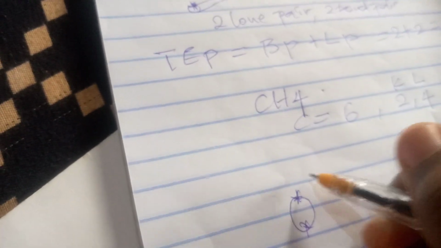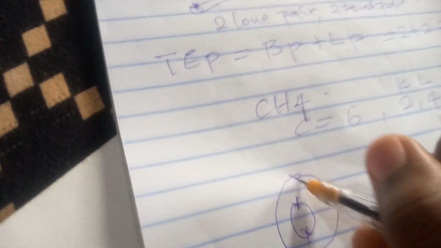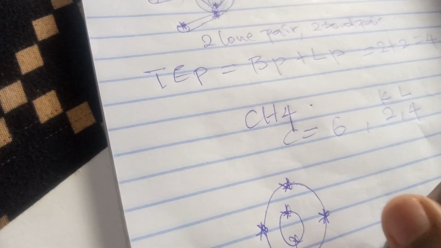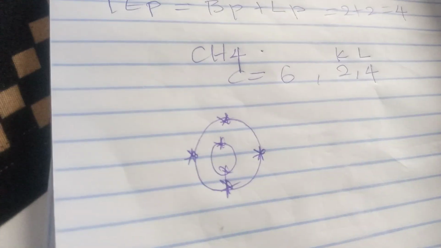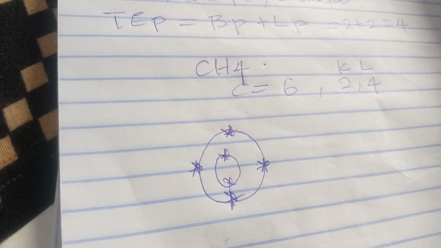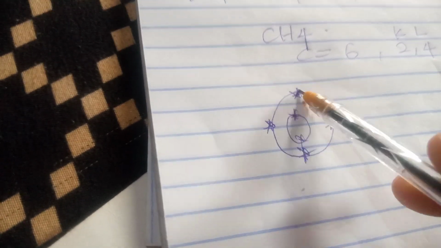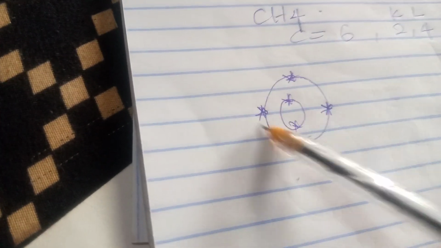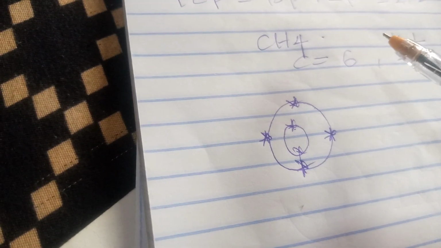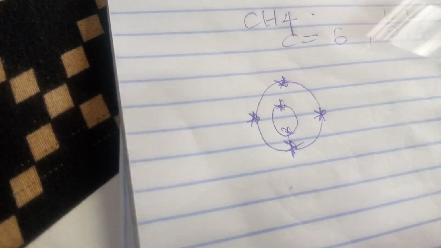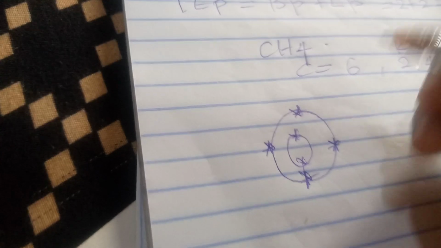Now let's draw it here. We have 1, 2. We now have another one outside: 1, 2, 3, 4. So carbon is 6: hydrogen, helium, lithium, beryllium, boron, carbon. It is 2, 4. So you can see here that it does not have any lone pair, because it is not combining with anything. You get? It does not have lone pair.